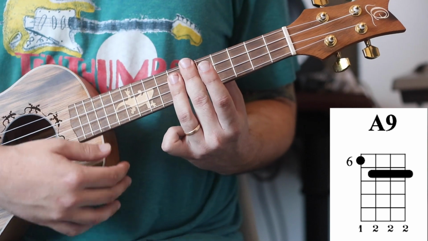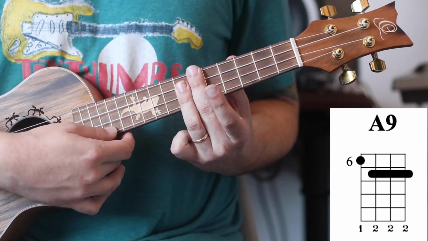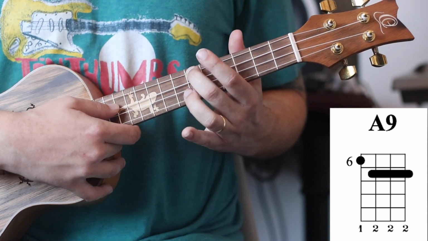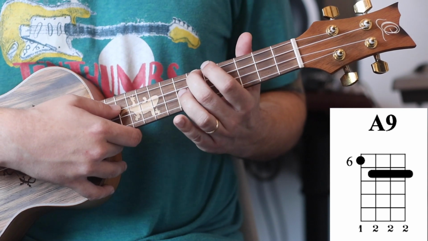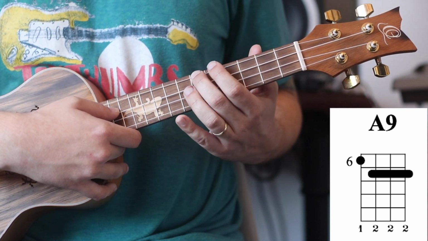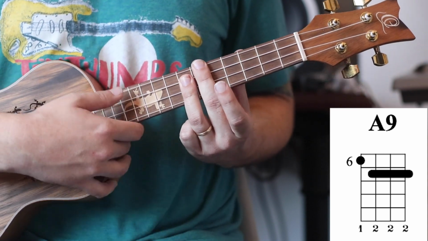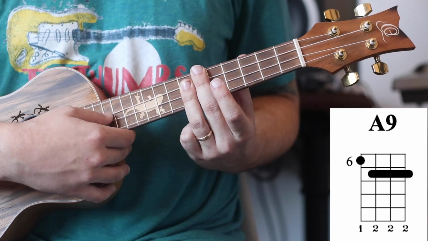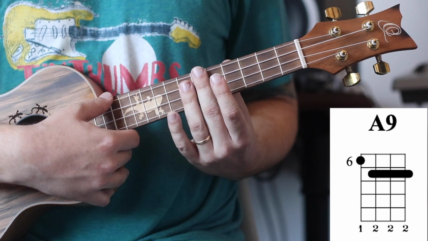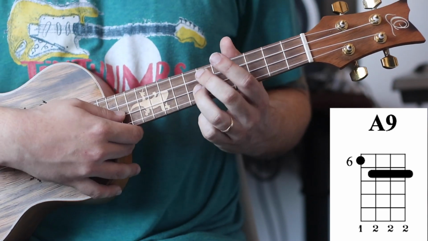Our A9 on our ukulele is going to be the 6th fret of the G string and the 7th fret of the C, E, and A strings. We have here on the 6th fret our C sharp, which is the major third, which defines it as a major chord. We have the G note here on the 5th fret, which is the flat 7th, which defines it as a dominant chord.